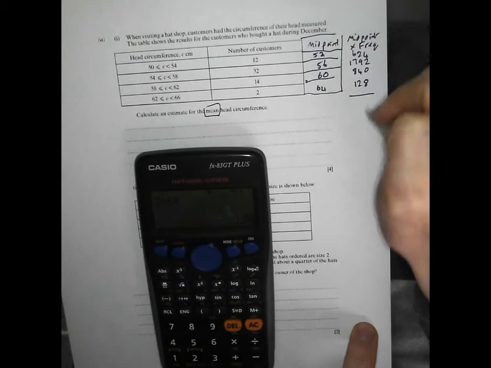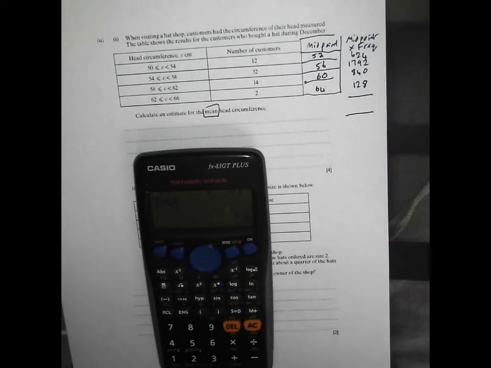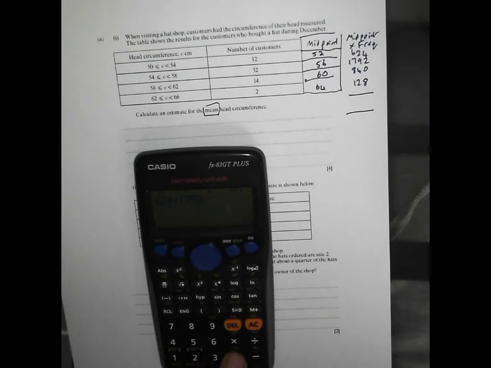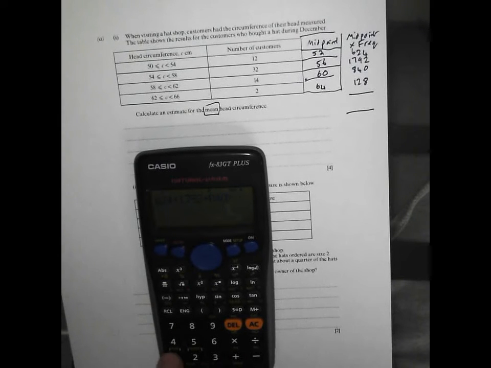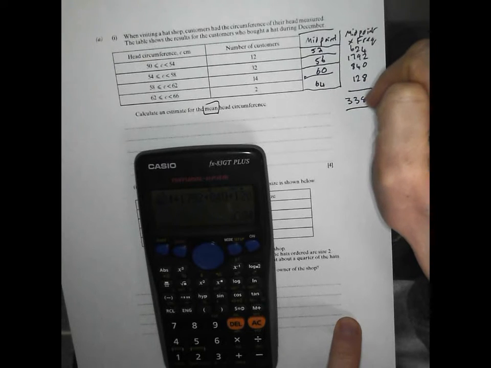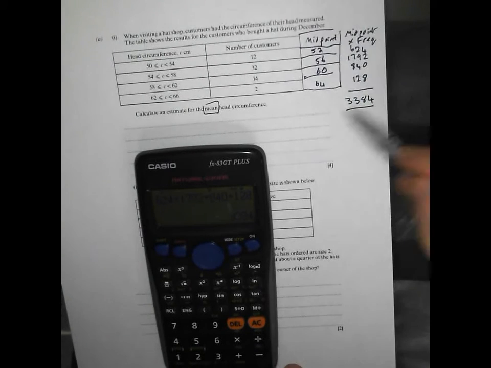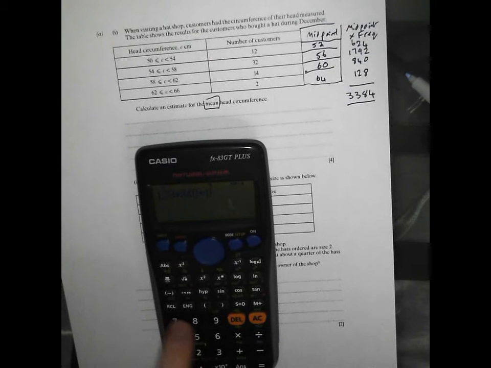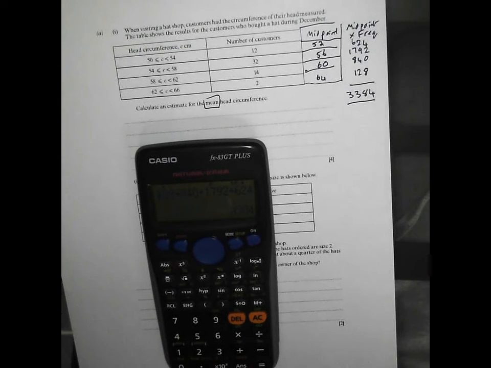And once again, because it's the mean, I'm going to need the total of all those. So let's add them up. 624 plus 1792 plus 840 plus 128. And I reckon I'm getting 3,384. Now a little tip for you here, you've done a fair bit of work to get to that stage, so it's worth just quickly banging those into the calculator again. 128, 840, 1792 plus 624. Cross your fingers, hope you get the same. You do, so it's looking good.